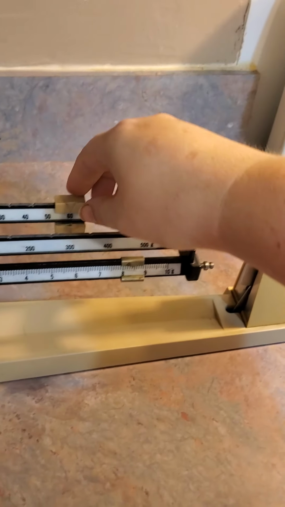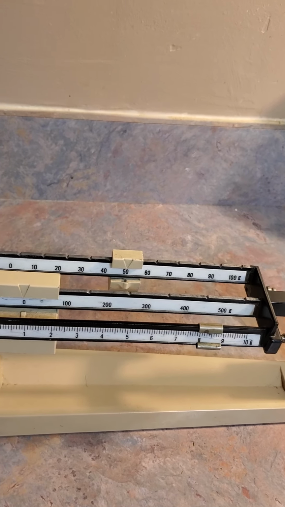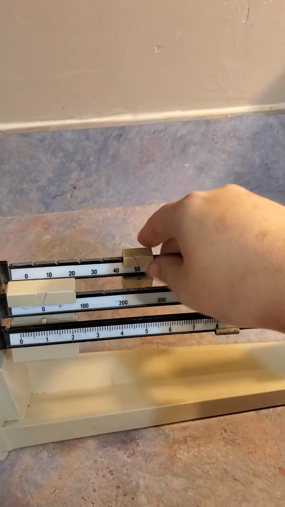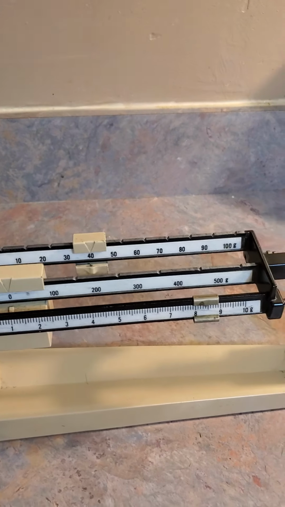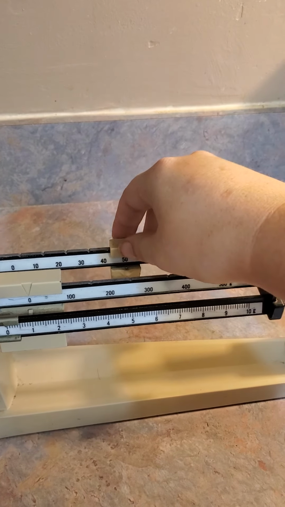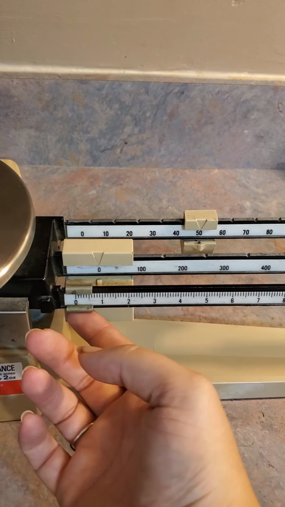Alright, so it's not 20 grams heavier, so we're going to go back to 50. And that's too heavy. Or I forgot to put the ones back. There we go. Alright, so 50 is just enough.